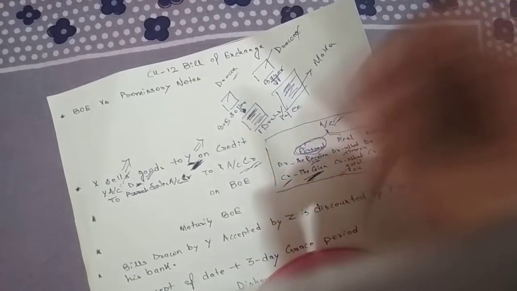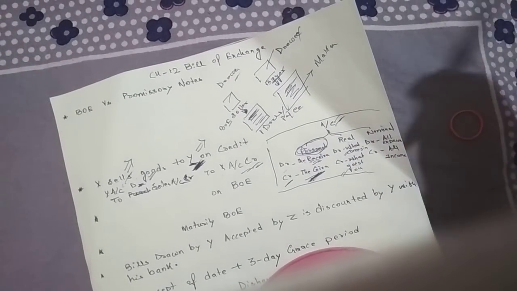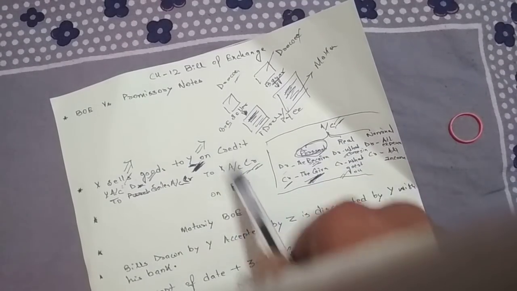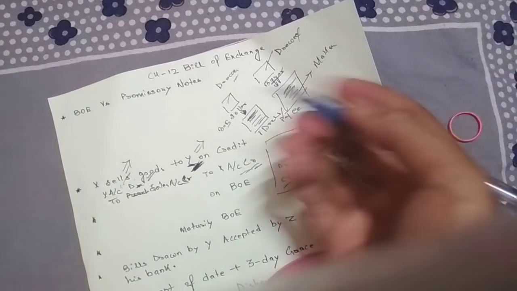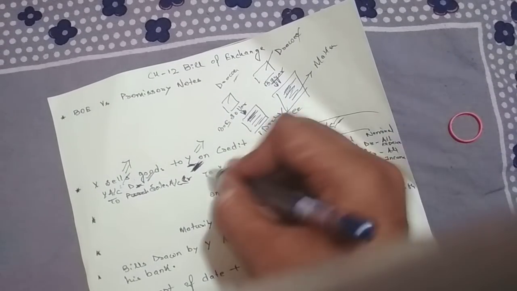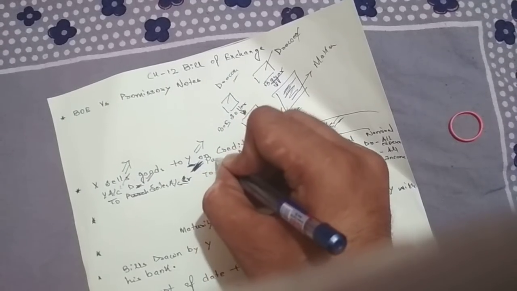What other account remains? The other account is the purchase account. Goods account is also called the purchase or the sales account, depending on the books. So the same goods account is called the sales account in one book and the purchase account here. Now when X account is credited, the other account will be debited. That is, the purchase account is debited.